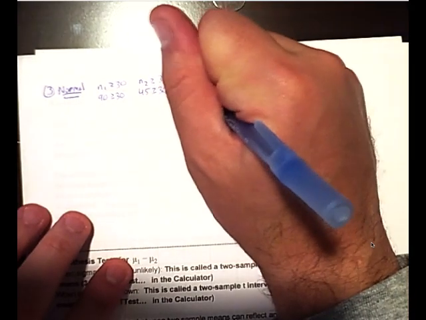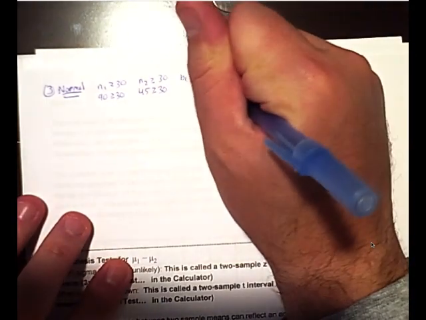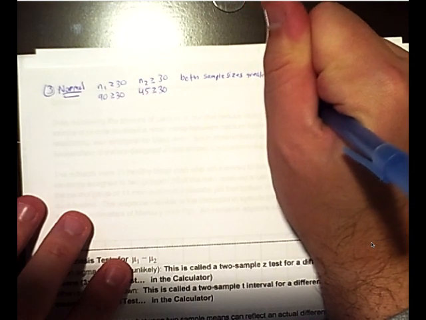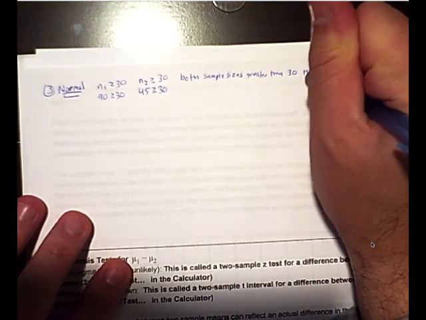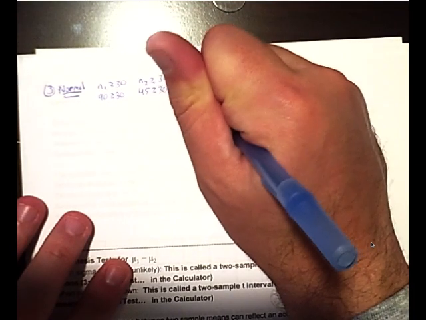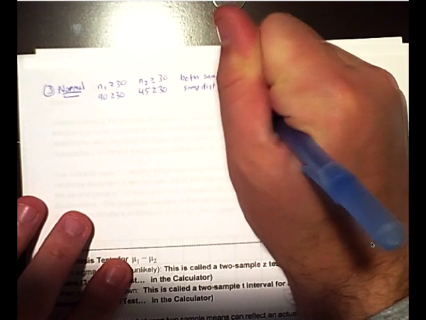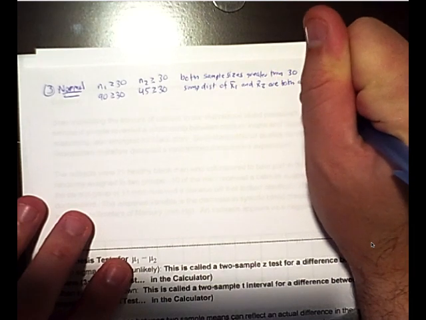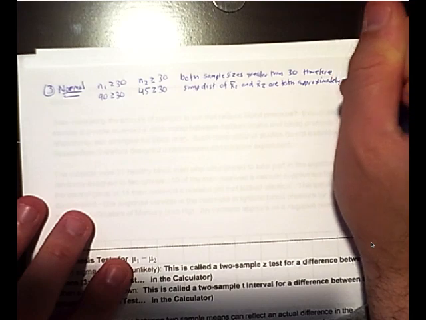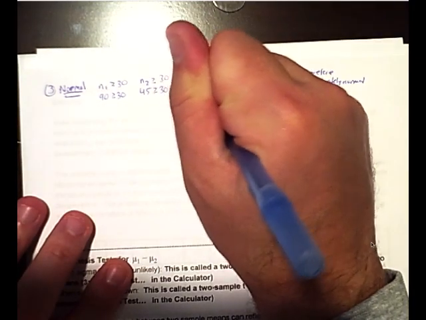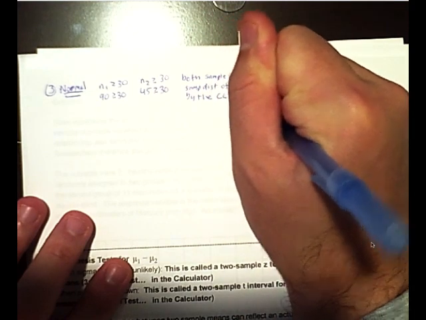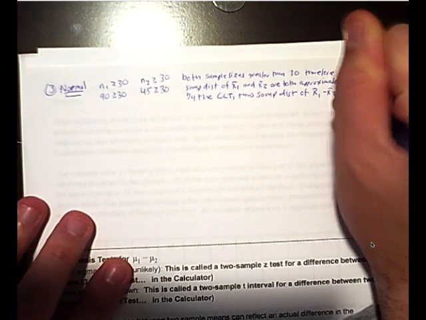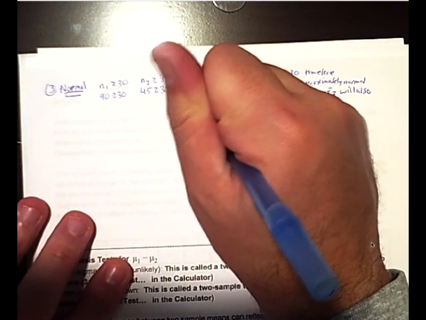So I would say something to the effect of both sample sizes greater than 30, therefore sampling distribution of X bar 1 and X bar 2 are both approximately normal by the CLT, thus sampling distribution of X bar 1 minus X bar 2 will also be approximately normal.